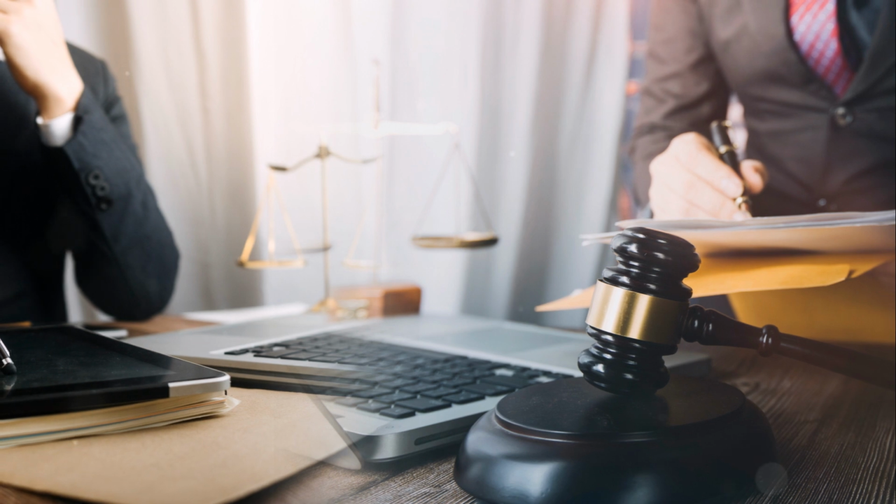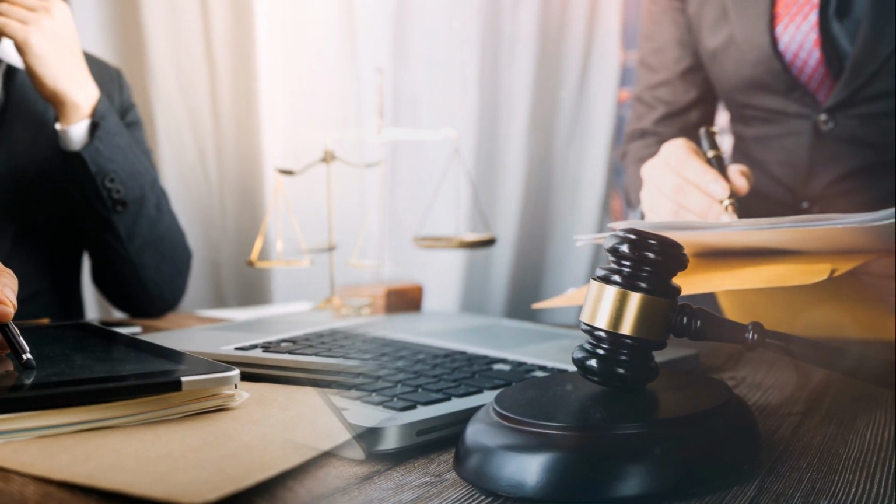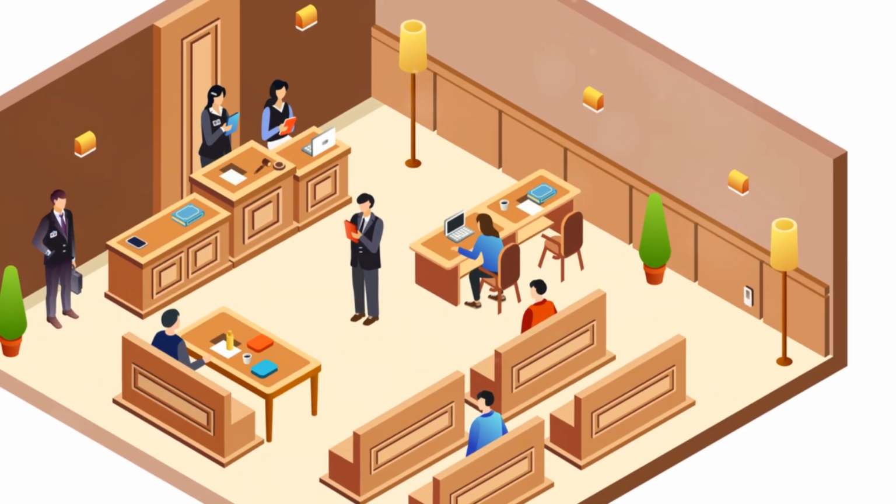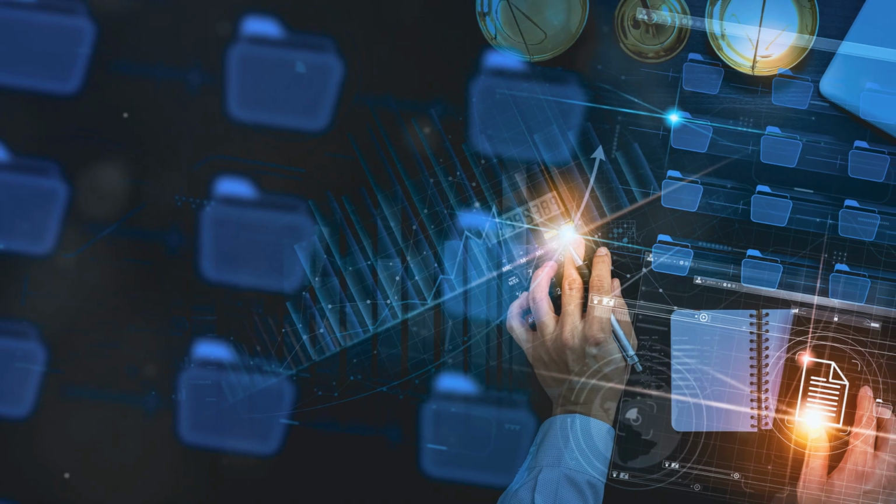Following the private sessions, the parties come together to engage in negotiations. The judge helps facilitate these discussions, encouraging compromise and exploring different options.